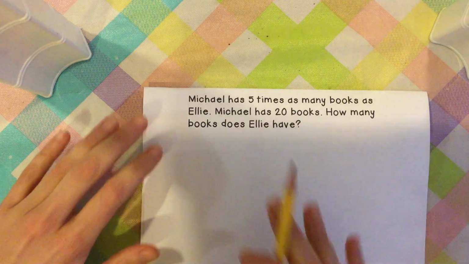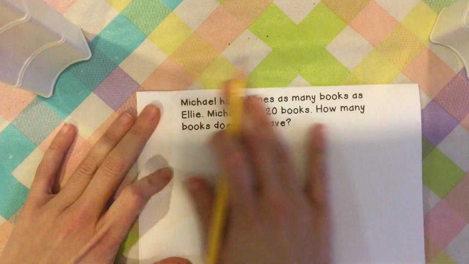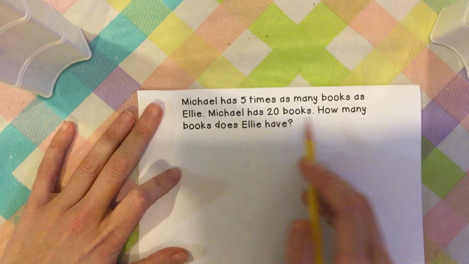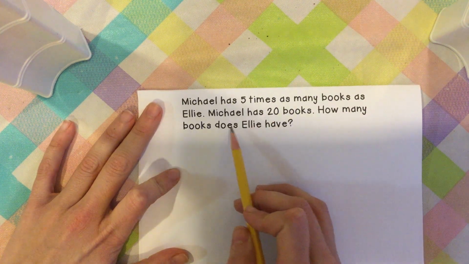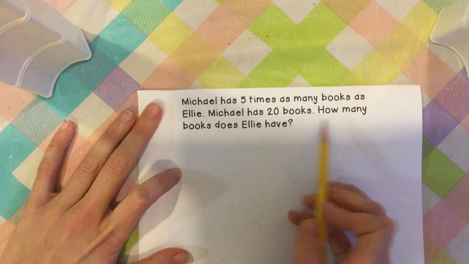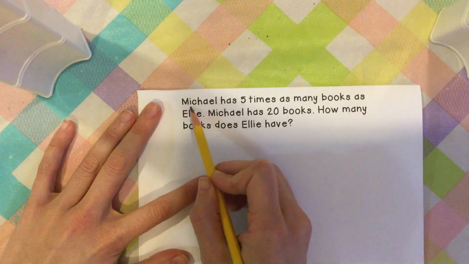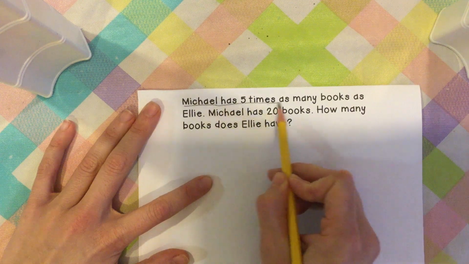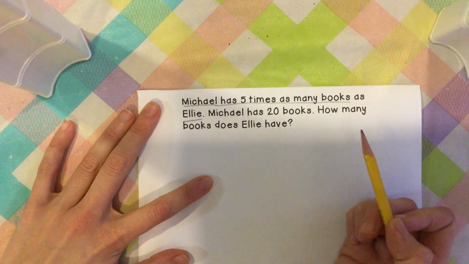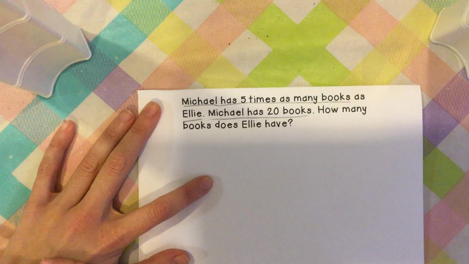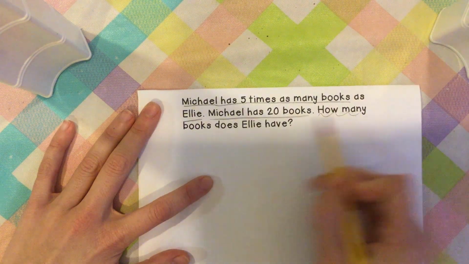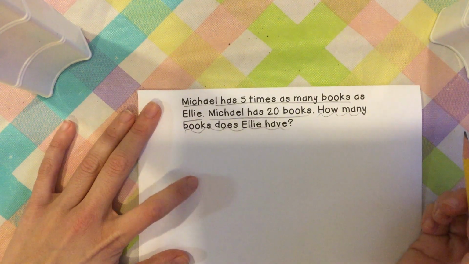So let's get started. I'm going to read this question. It says, Michael has 5 times as many books as Ellie. Michael has 20 books. How many books does Ellie have? Let me go back and read that again. Michael has 5 times as many books as Ellie. Michael has 20 books. How many books does Ellie have?